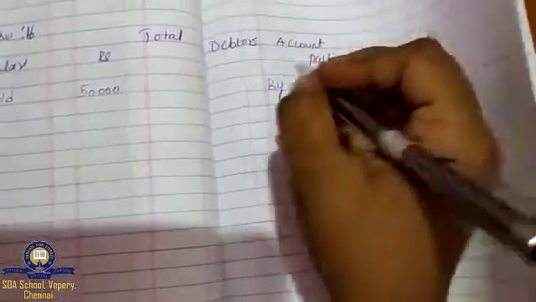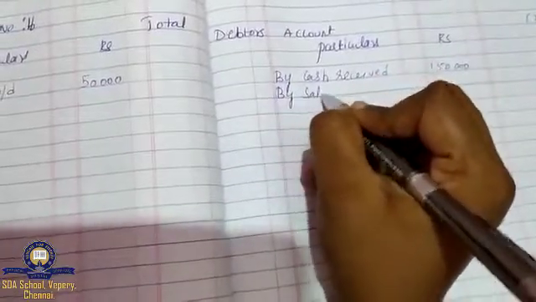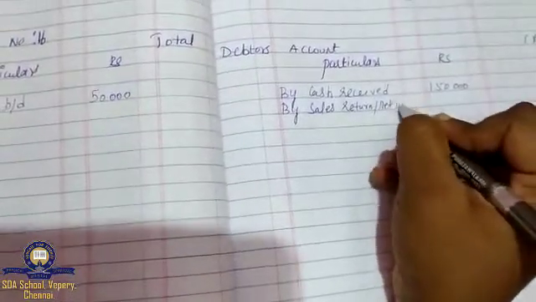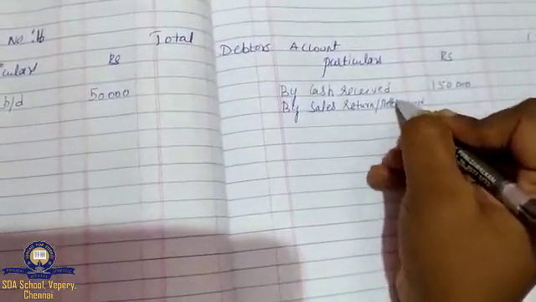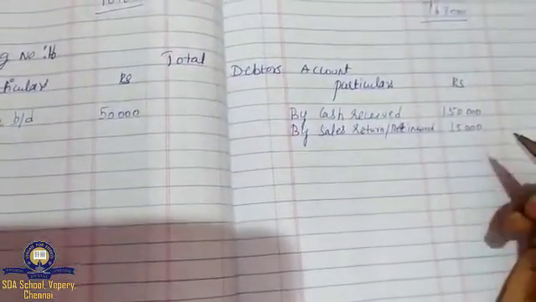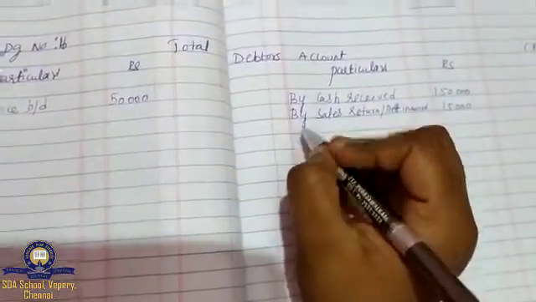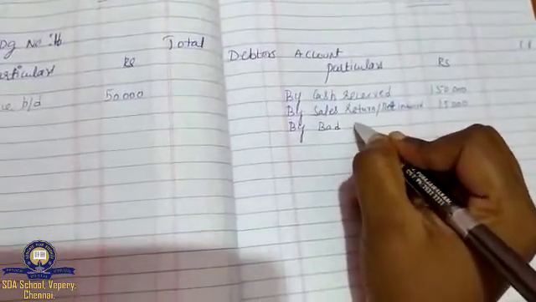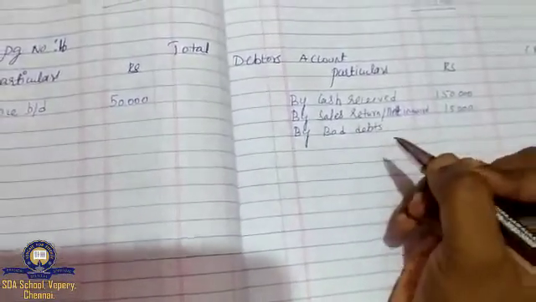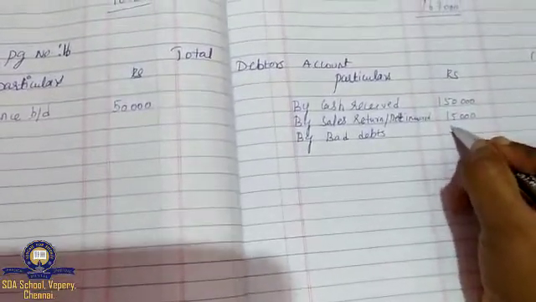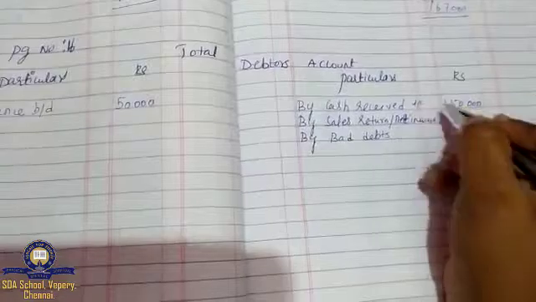The next one is return inward. Return inward means sales return. So by sales return, you can also write return inward. Shortly I am writing return inward. What is the amount? 15,000. The next one is bad debts. You know very well, bad debts will come under the credit side. So by bad debts 5,000.